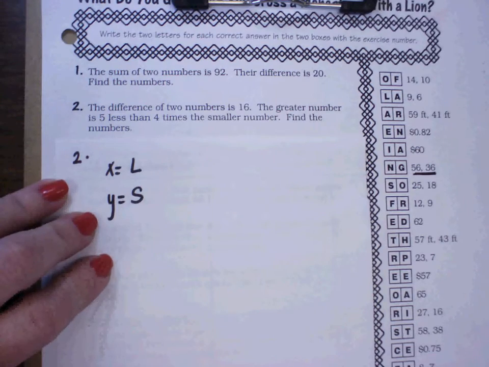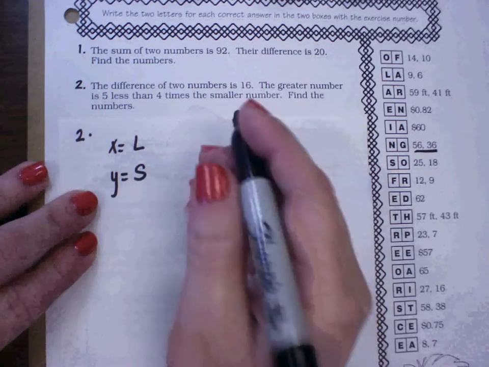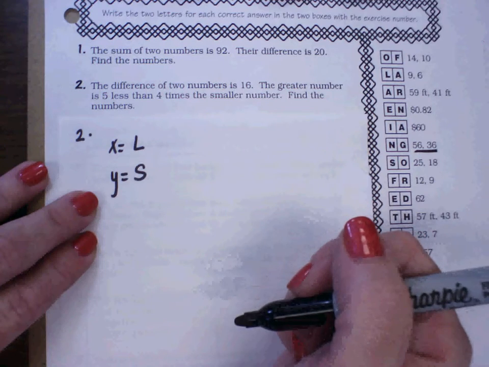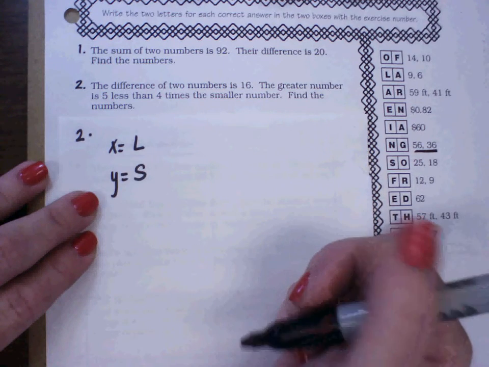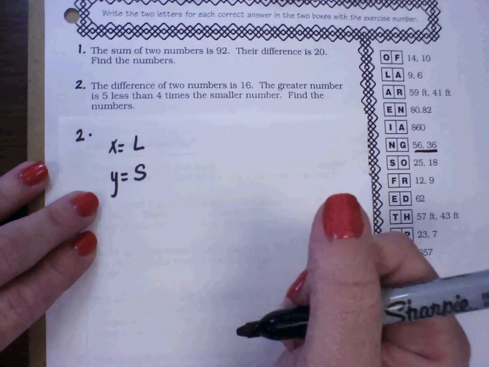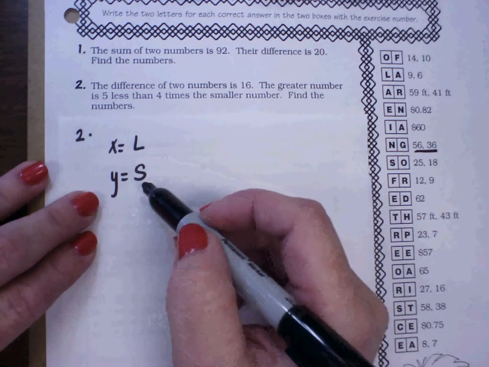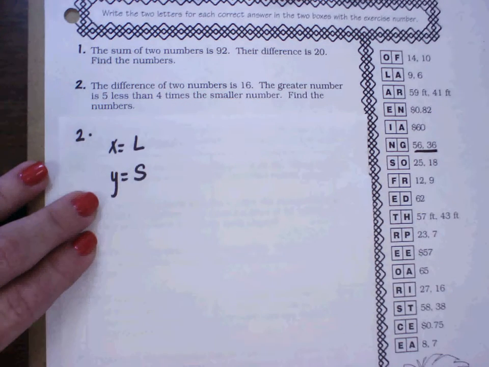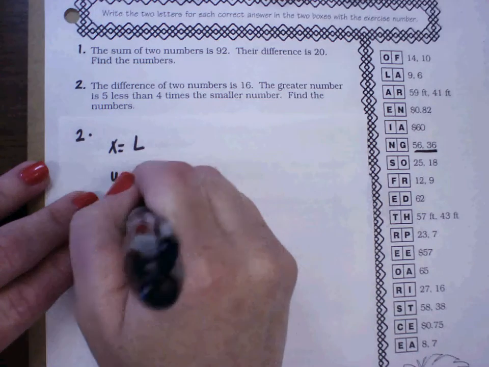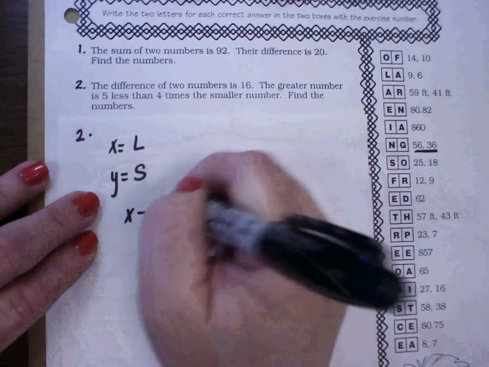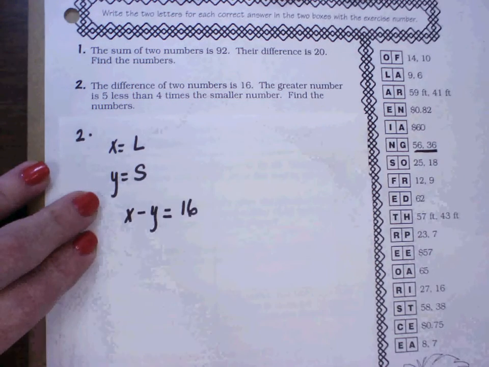So their difference is 16. So do you do large minus small or small minus large? Large minus small, otherwise you're going to get a negative number. So this would be x minus y equals 16.